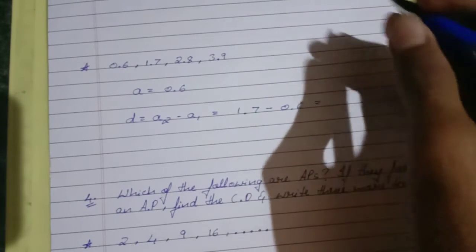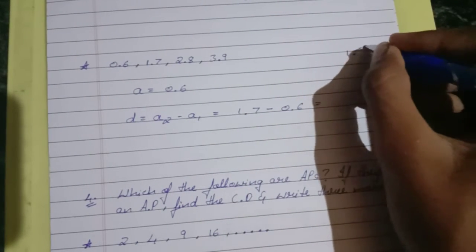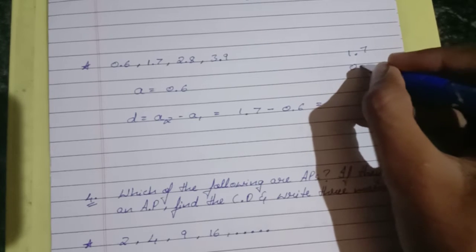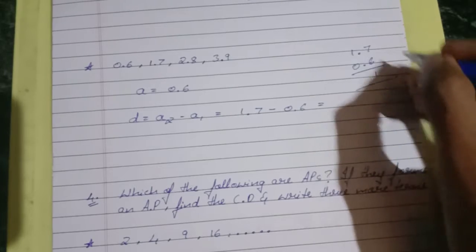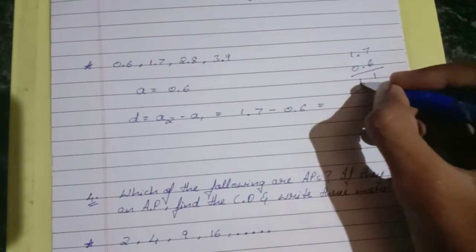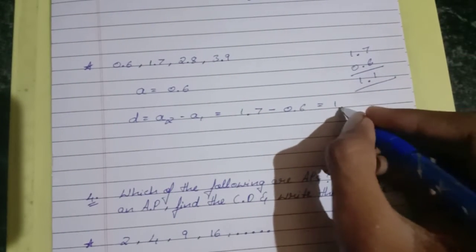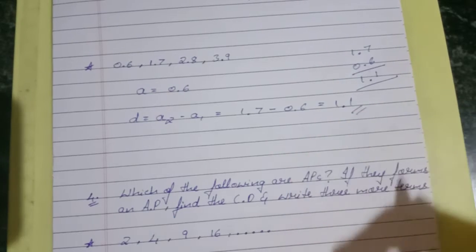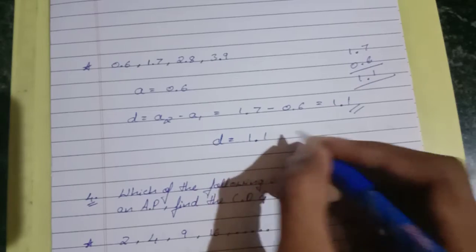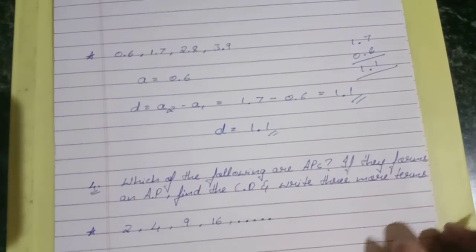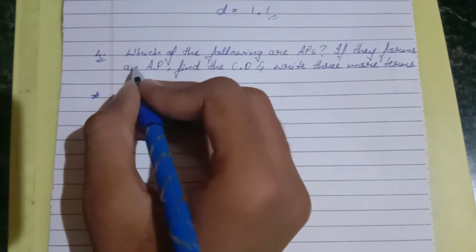Now we should subtract it. 1.7 minus 0.6. 7 minus 6 is 1 and 1 minus 0 is 1, and point 1, so 1.1. Therefore D is 1.1. These sums are so easy. Next we should go to the fourth sum.